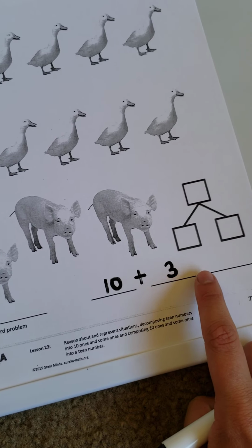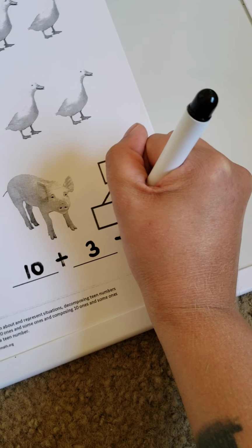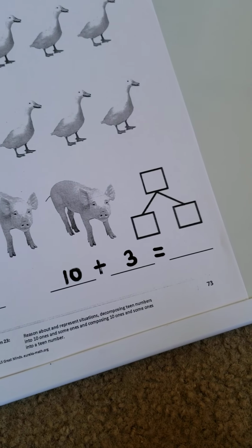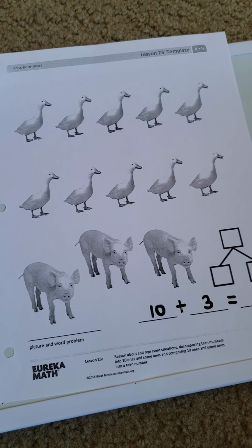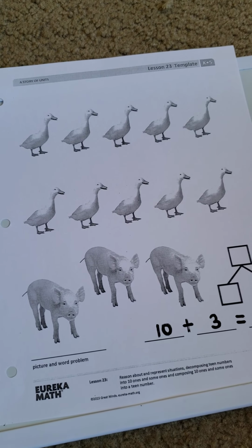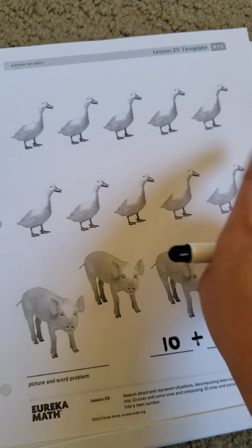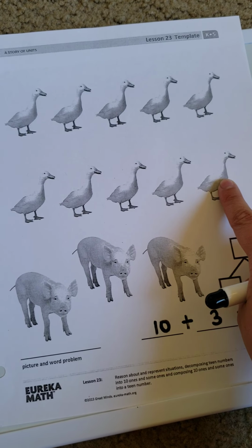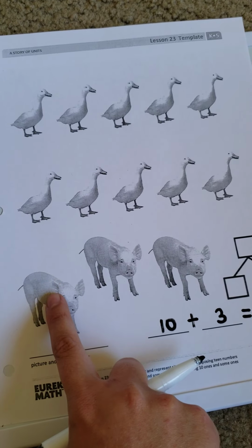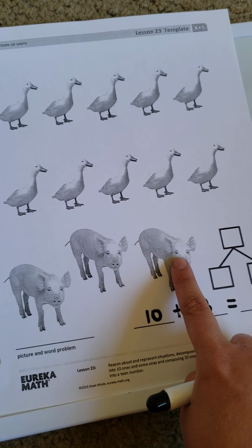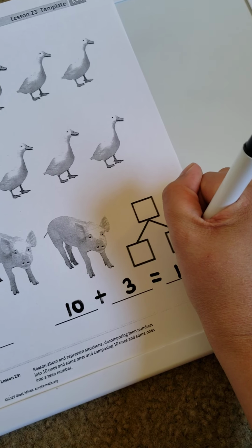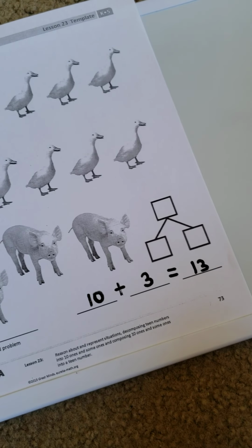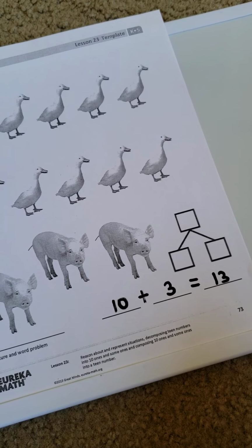10 plus 3 equals, and now how many animals are all together? So instead of counting all over, I know that there's 10 ducks. So I'm going to start there. 10, 11, 12, 13. Okay, equals 13. 10 plus 3 equals 13.